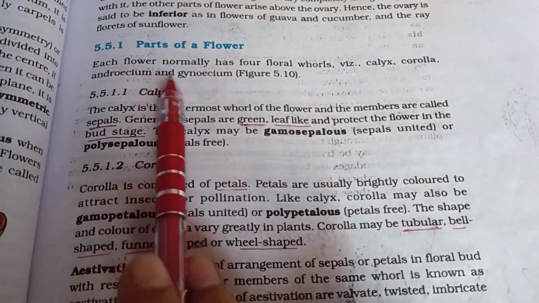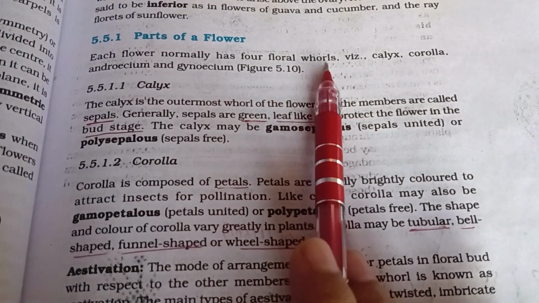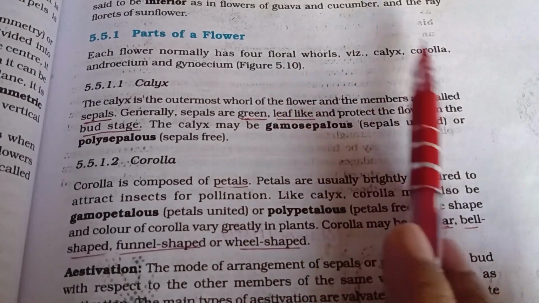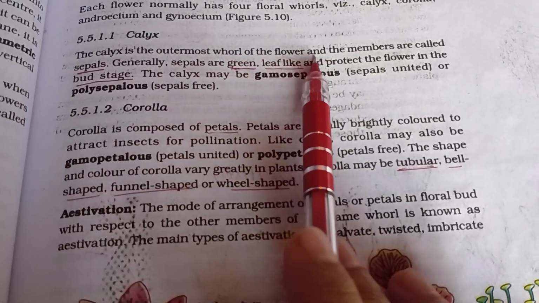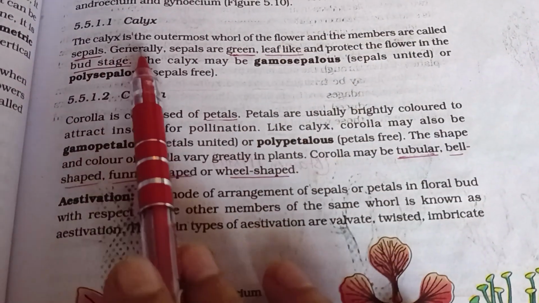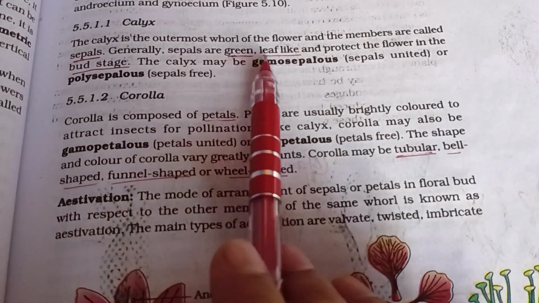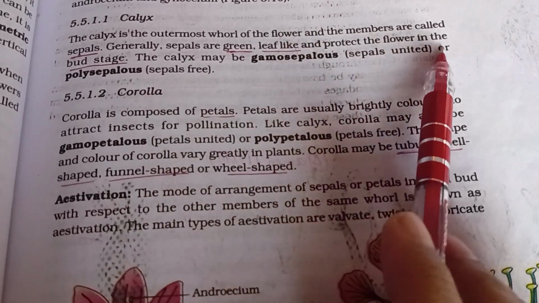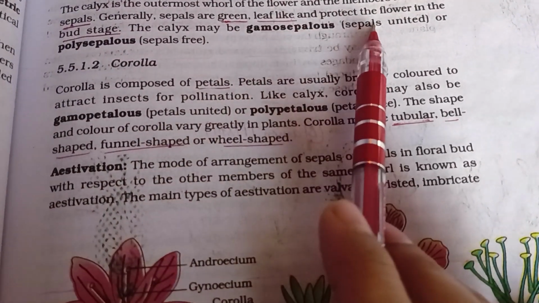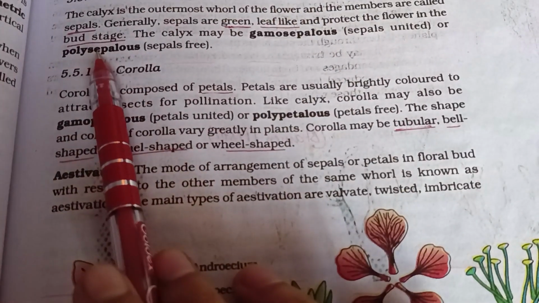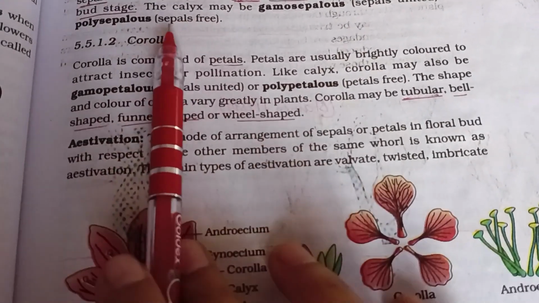Parts of a flower. Each flower normally has four floral whorls, that is calyx, corolla, androecium, and gynoecium. So calyx is the outermost whorl of the flower, and the members are called sepals. Generally, sepals are green, leaf-like, and protect the flower in the bud stage. The calyx may be gamosepalous, meaning united, or polysepalous, meaning free.